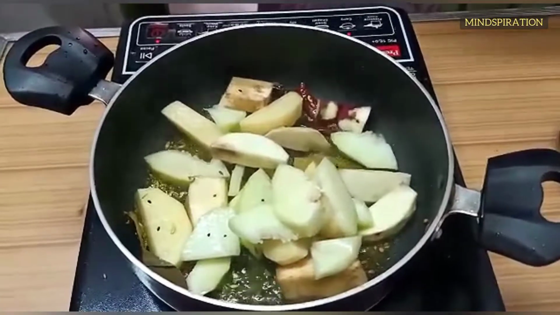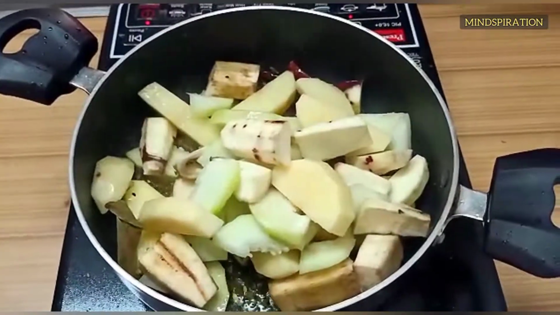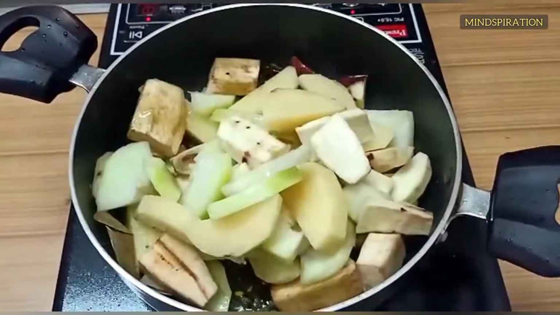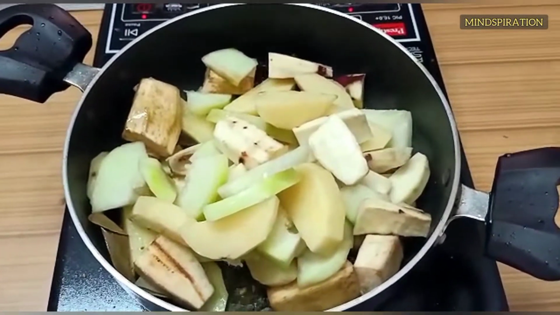To the fried spices, add the vegetables one by one and stir them so that they mix well and fry.